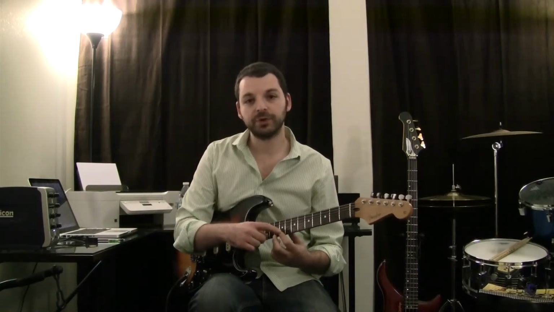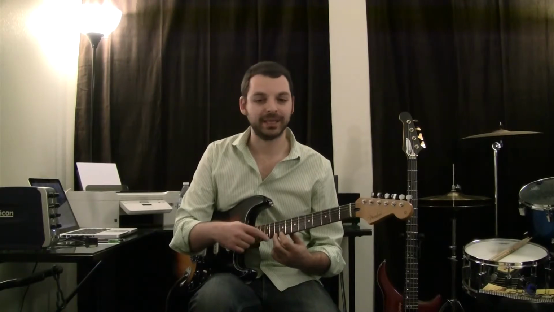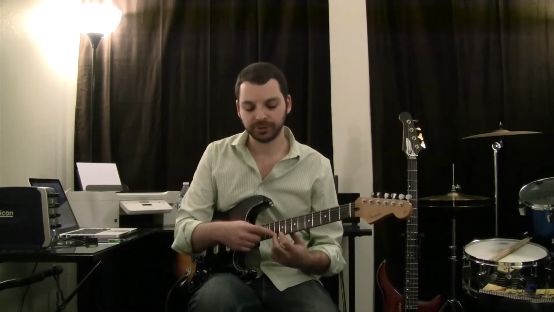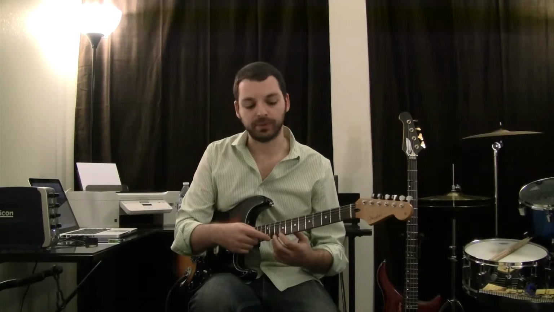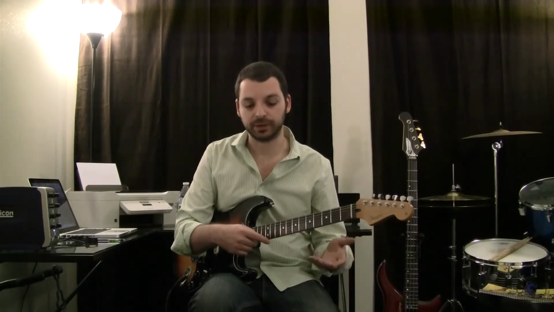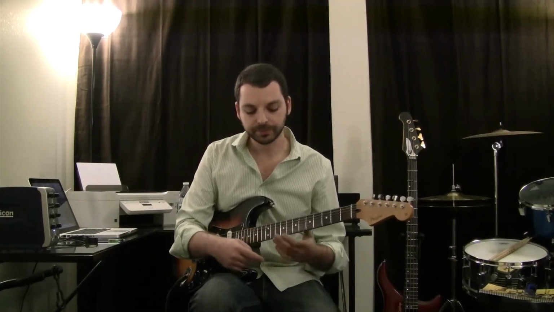Remember, you want to keep your 1st finger down while you add the 2nd finger. This helps to stretch your fingers out. When you're playing chords or scales on the guitar, this will be very beneficial.